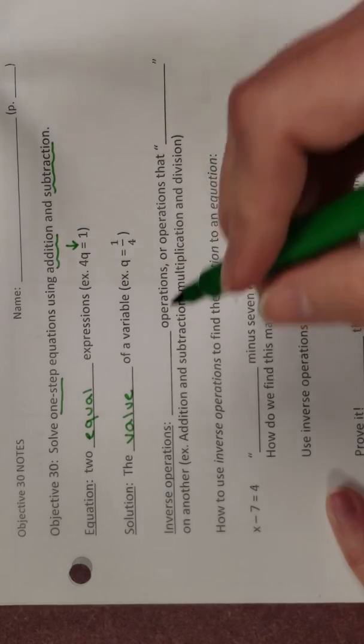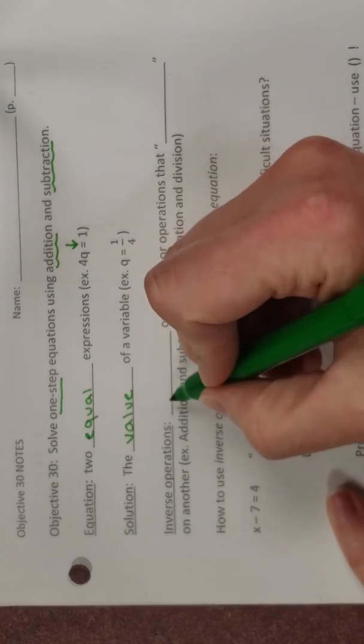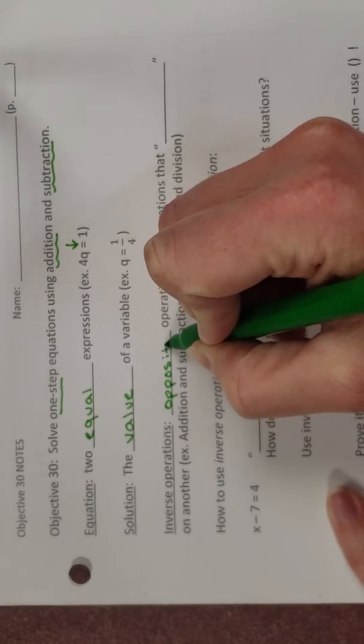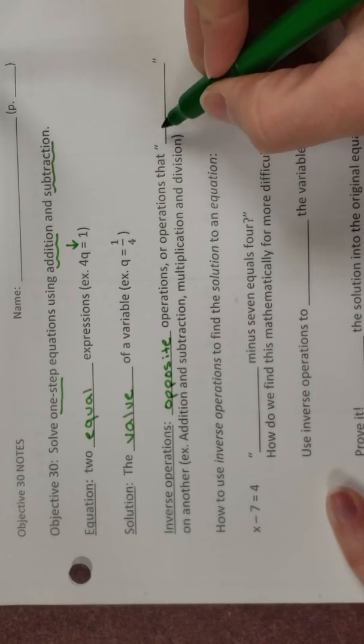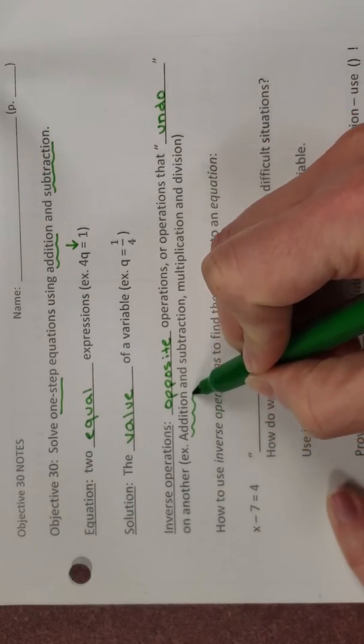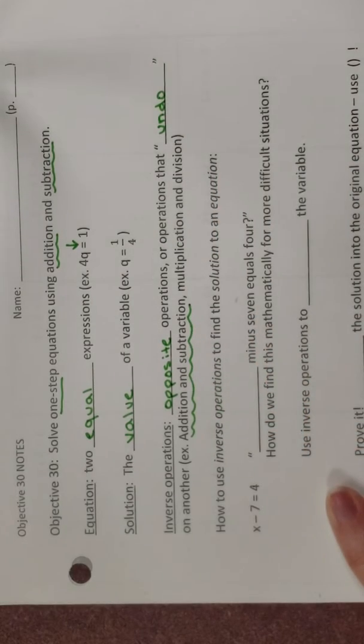Now we are going to be solving our equations using what's called inverse operations. Inverse means opposite. So we're going to use opposite operations. These are the operations that undo one another. So for example, addition and subtraction cancel each other out. Say for example, if a bank made an error in my favor, which will never happen, they could undo that error by subtracting that money back off.